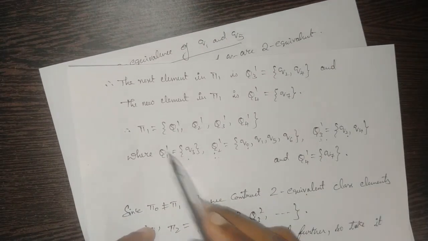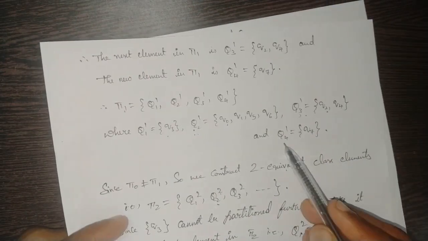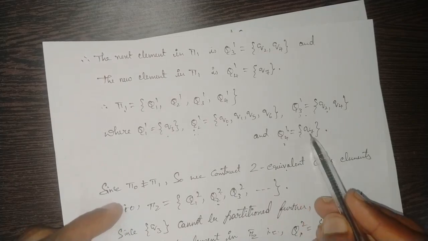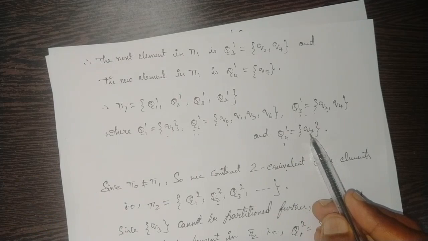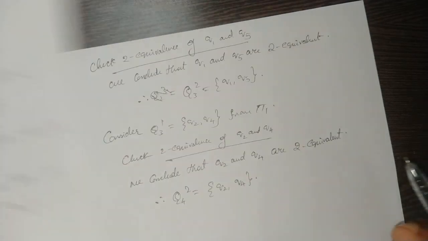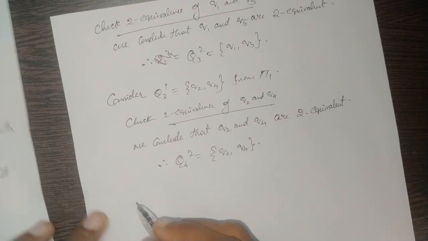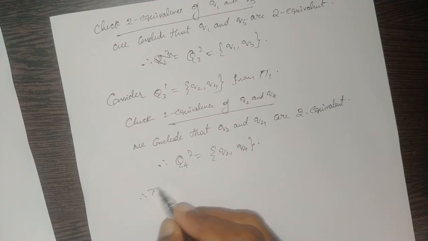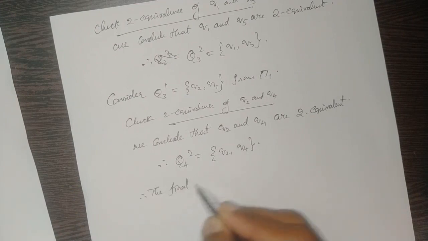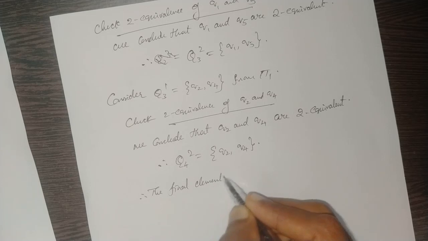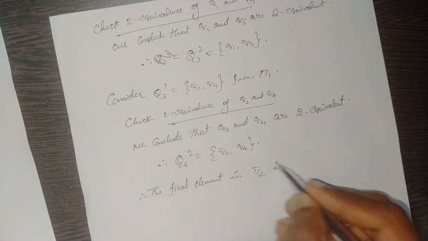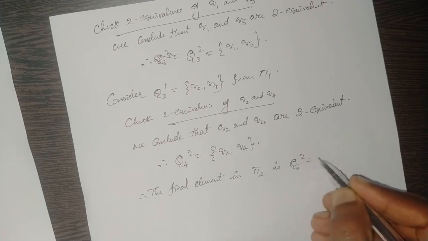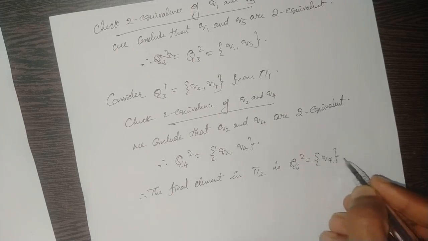And the last element in Pi1, what is the last element in Pi1? It is Q7, that is single, which cannot be partitioned further. So, therefore, the final element in Pi2 is Q5 dash, that is single, Q7.